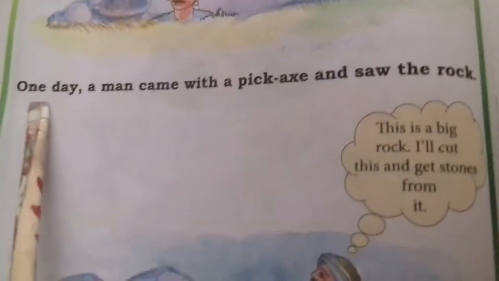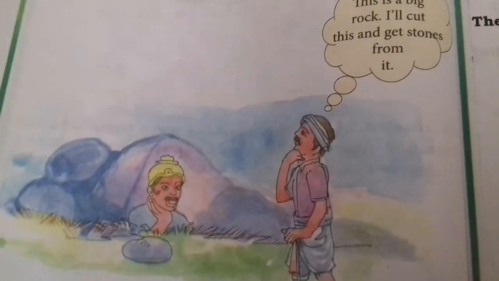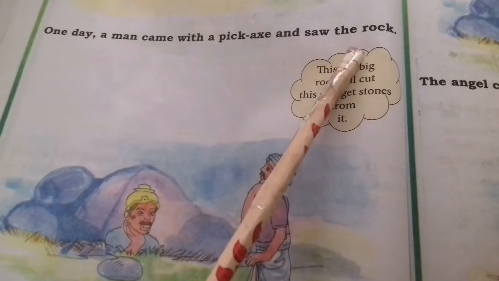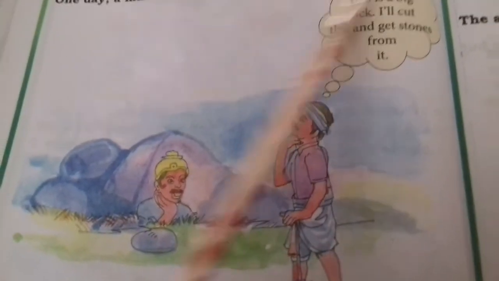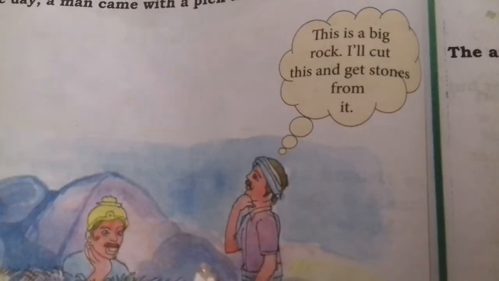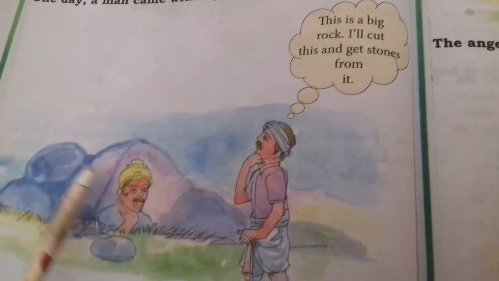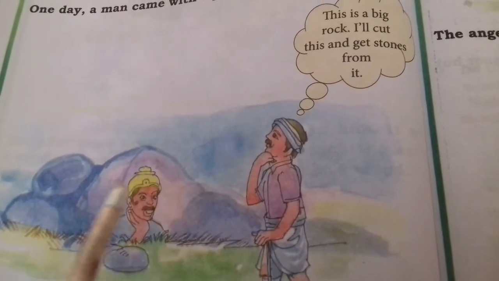One day, a man came with a pickaxe and saw the rock. This is another man. This is a big rock. I'll cut this and get stones from it. Now this man is thinking, look at this. This is such a huge rock. I will cut this rock so that I will get stones from it.